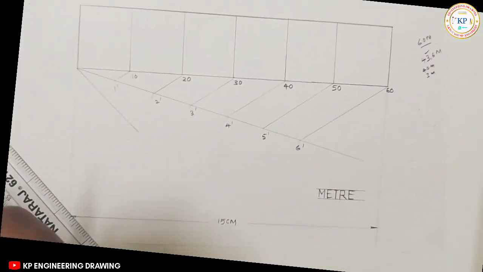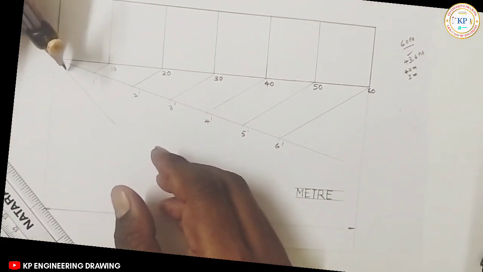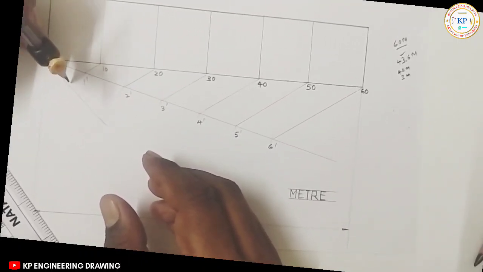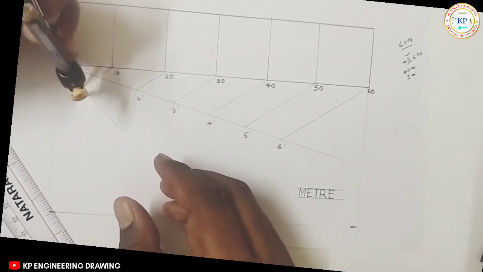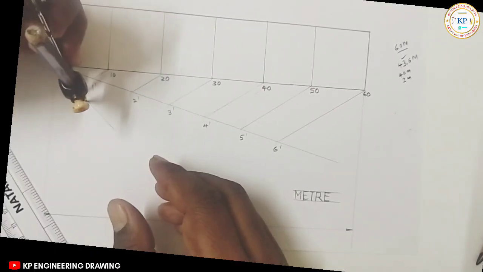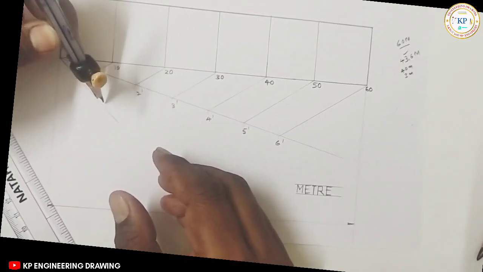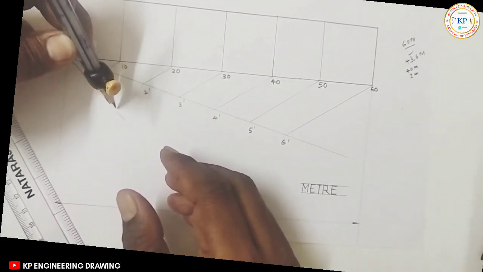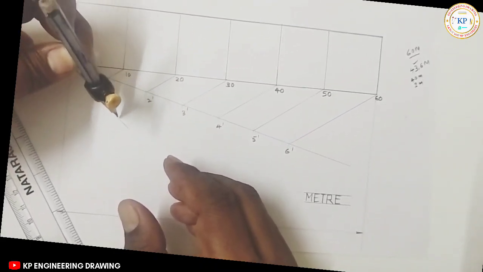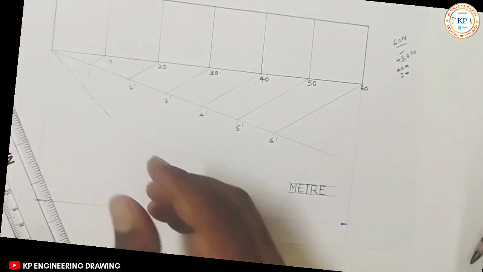Okay. So with some convenient radius, you take 1, 2, 3, 4, 5, 6, 7, 8, 9, 10.